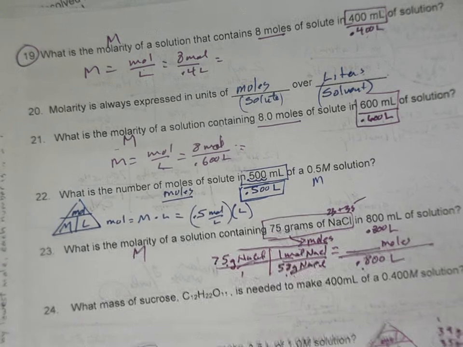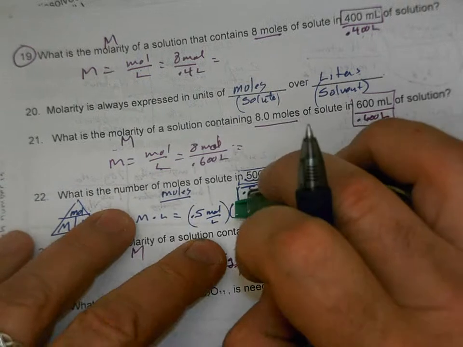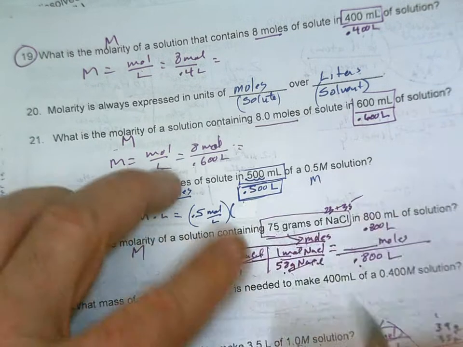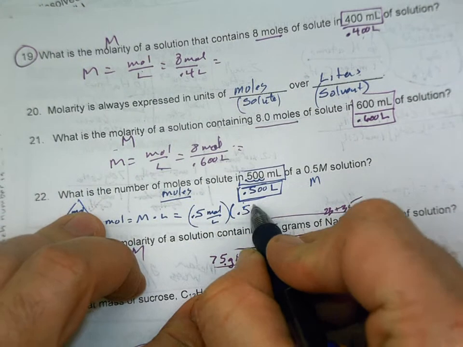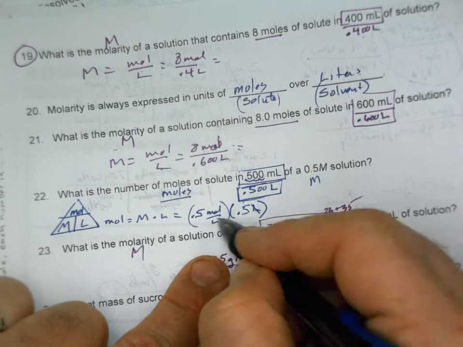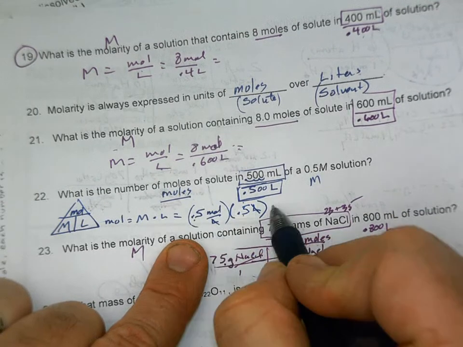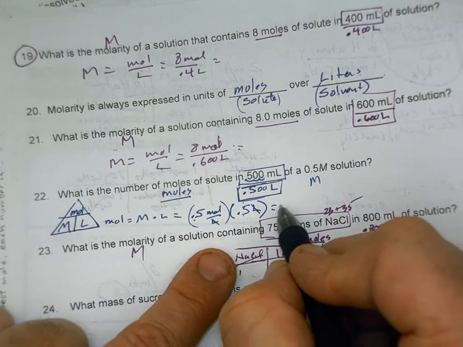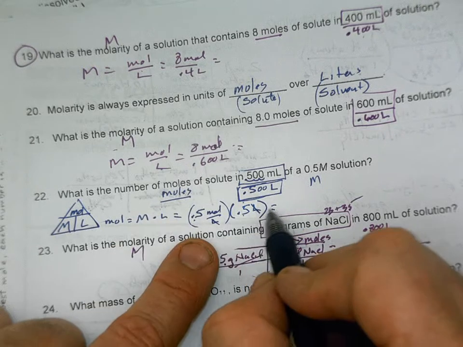Sorry. Where were we? I made that too big. That's 0.5 liters. So what's nice is the liters cancel out, and it's 0.5 times 0.5 tells us how many moles, and that's what we're looking for. We're done. You can do your own math.